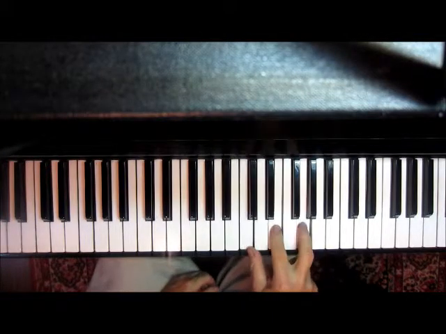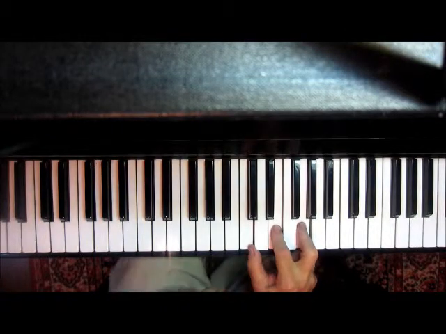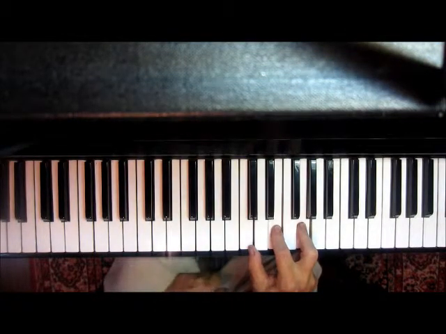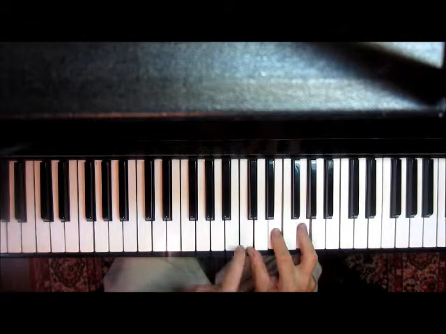Here's my trusty C chord. This would be considered root position. Why? Because the root of the chord, or sometimes referred to as the tonic, is the lowest note you hear. 1, 3, 5, taken out of the C scale, played together makes my C chord, so that would be root position.